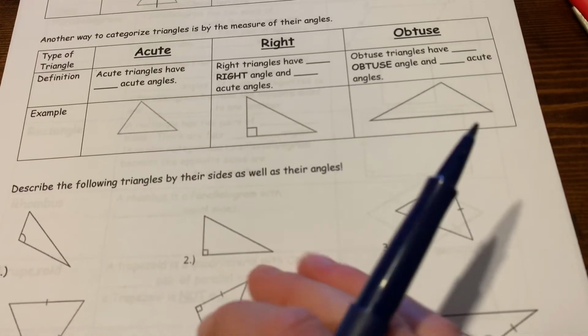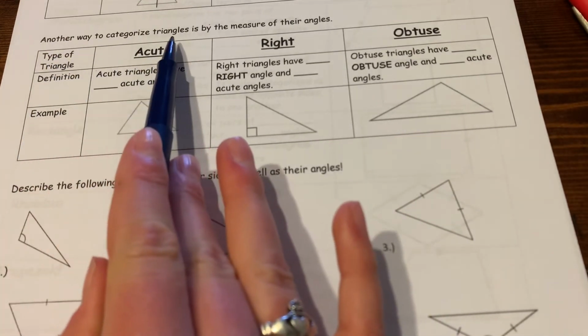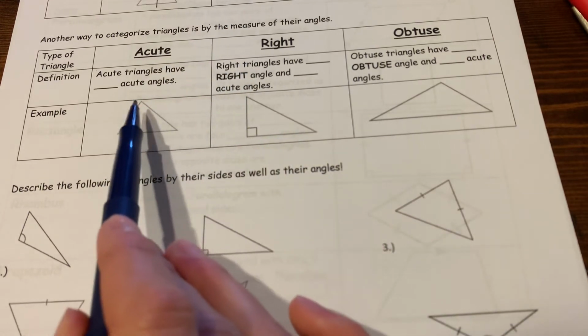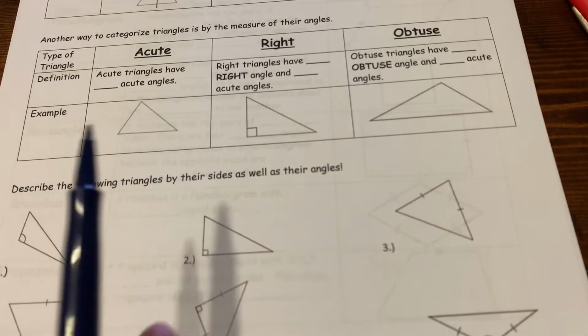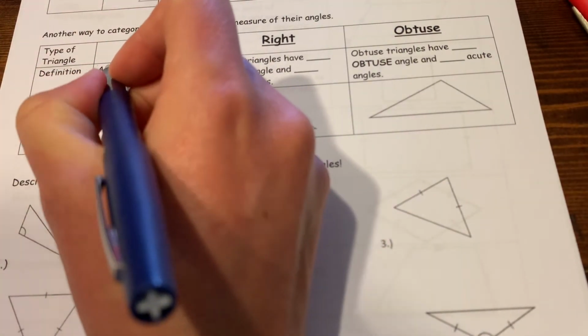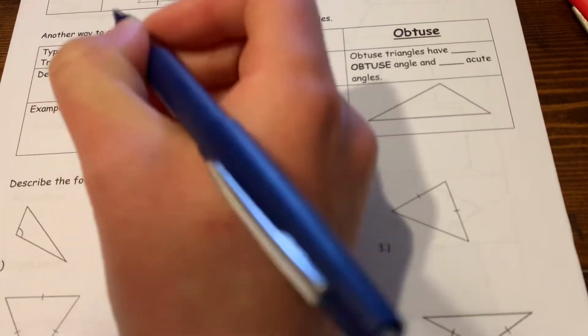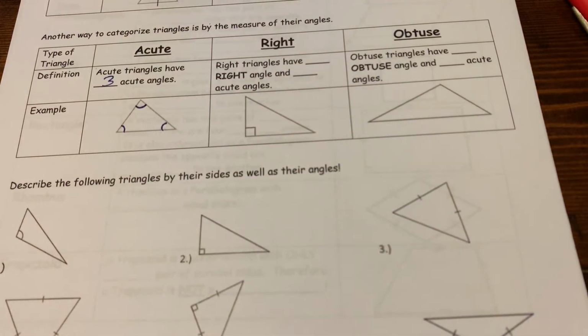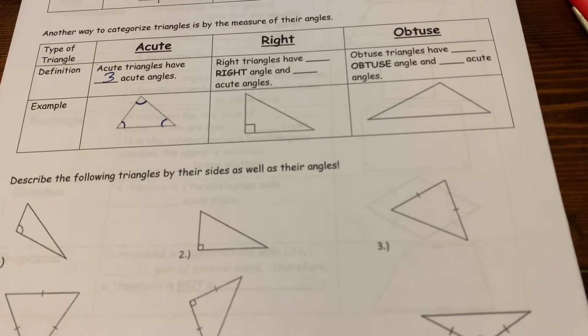All right, let's talk about how we can also categorize them using the measure of their angles. So remember, the angles are inside of what is formed between the sides. So an acute triangle has 3 acute angles. So as you can see here, this is really tiny, this is tiny, and this is tiny. Therefore, we call that an acute triangle.